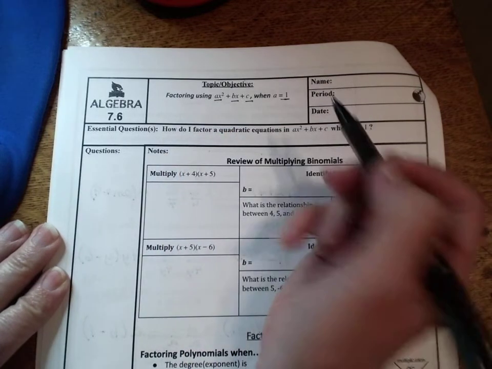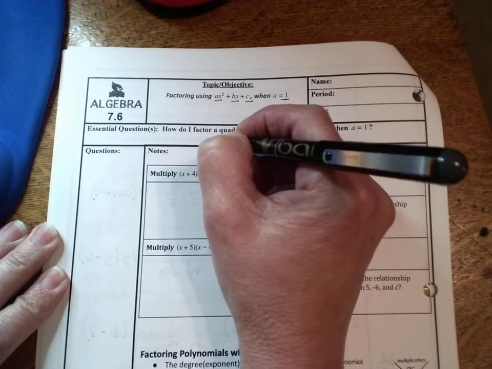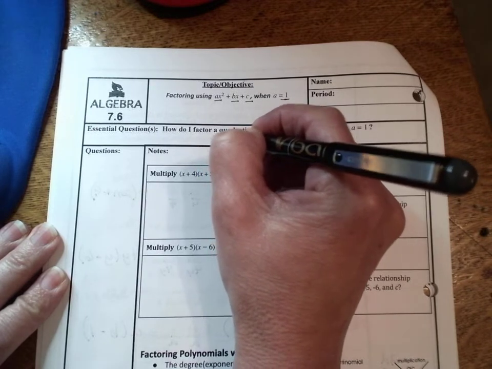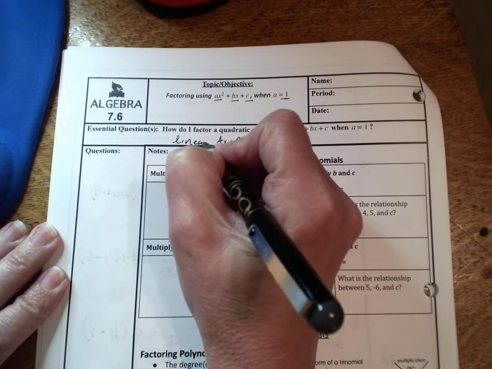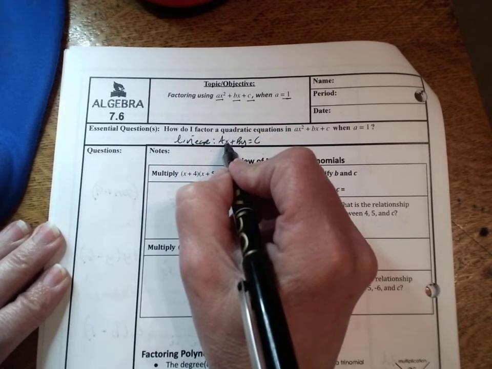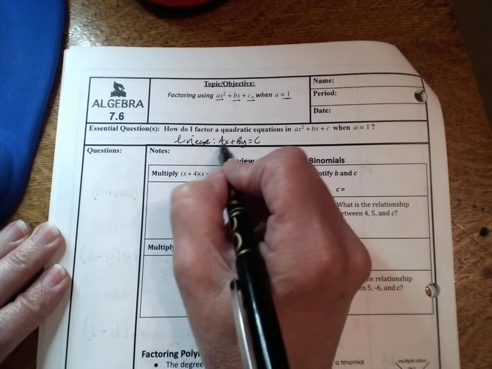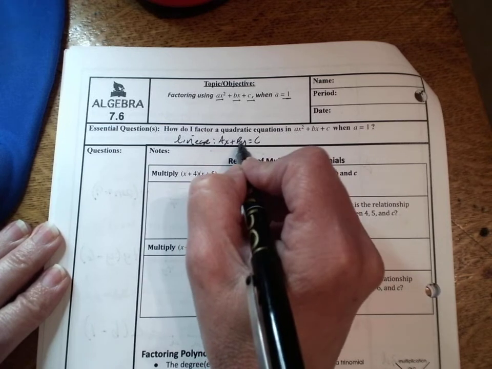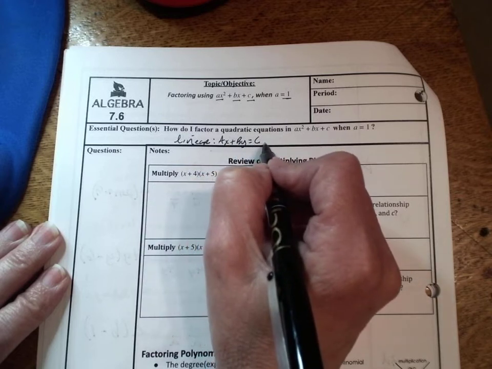We want to remember back to the standard form of a linear equation, ax plus by equals c. The a term and the b term were the coefficients, the numbers, and the c was our constant.